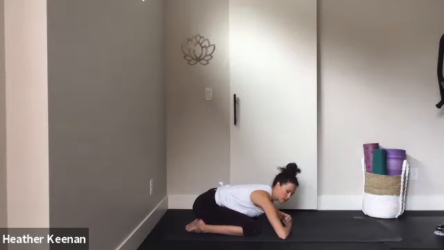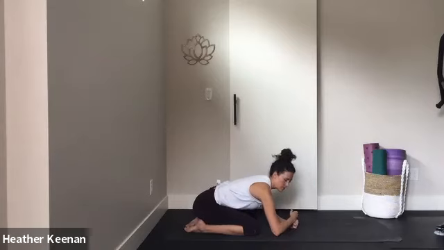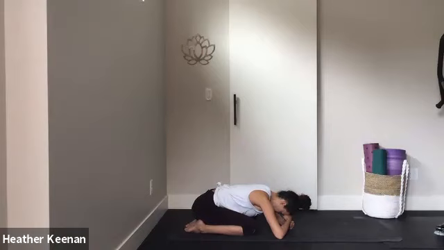Taking a moment to just check in. Notice how you are breathing. Noticing what you might feel in the body. Maybe finding a few areas that you can soften. Maybe you can soften and relax through the jaw, maybe the shoulders, maybe the belly. Okay, one more full breath here.